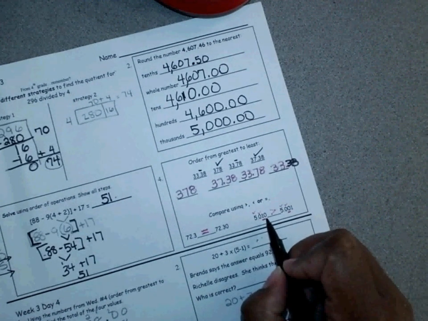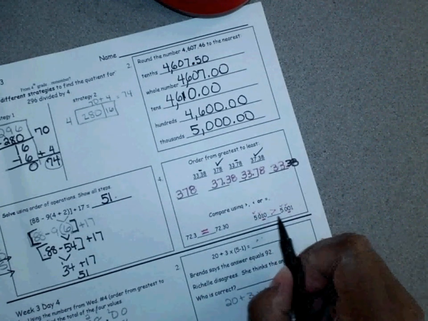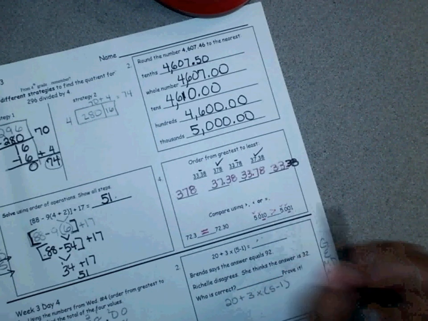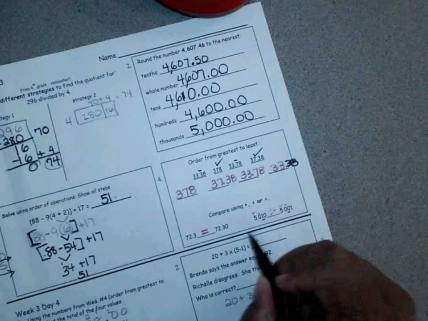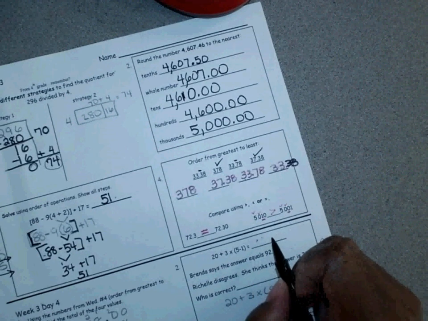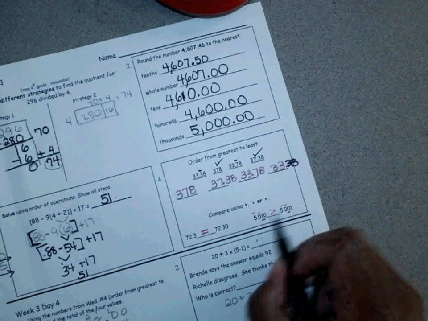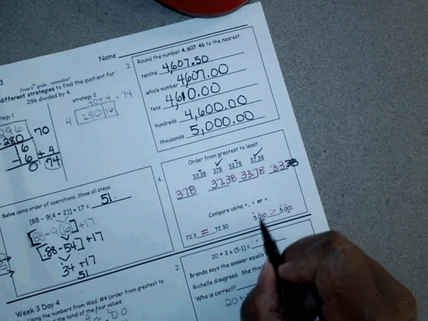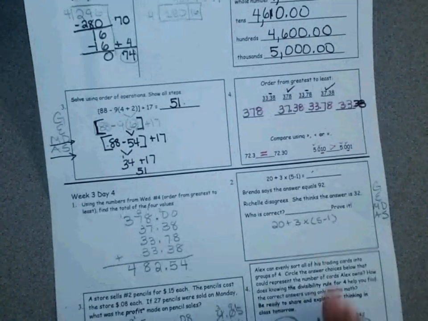5 and 10,000ths is greater than 5 and 1,000th. So if I look, my 5 is the same, my 0 is the same, but I have a 1 here and a 0 there, and there's my difference. So this number is actually larger than that number there.